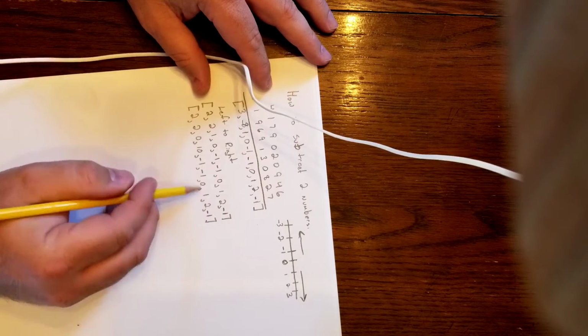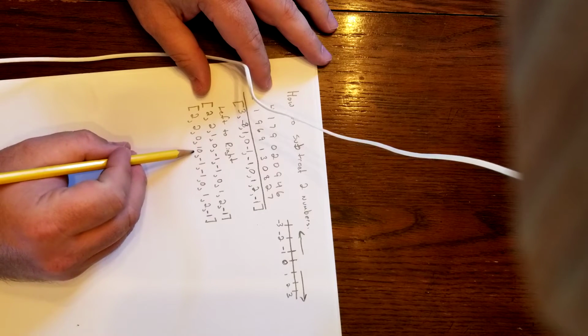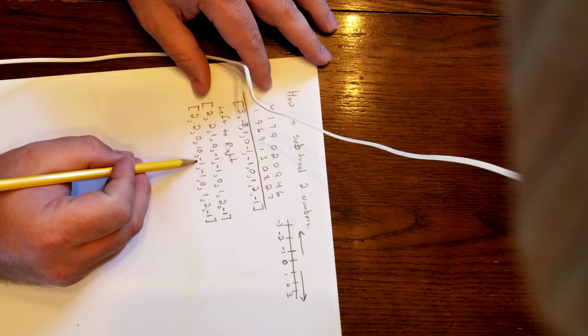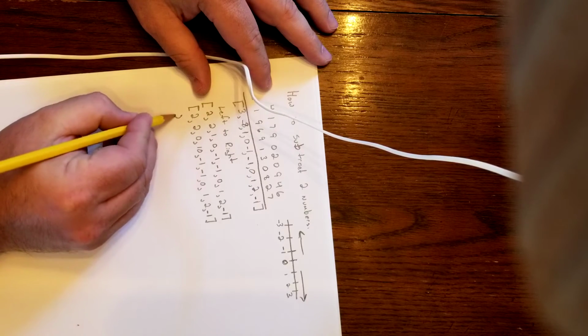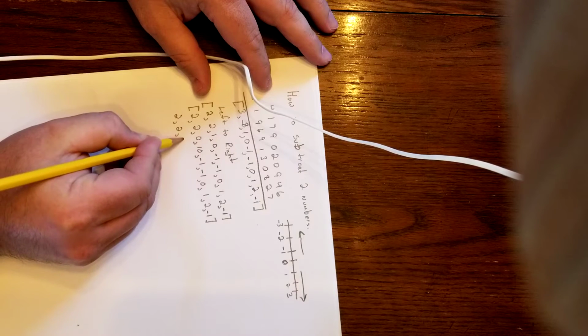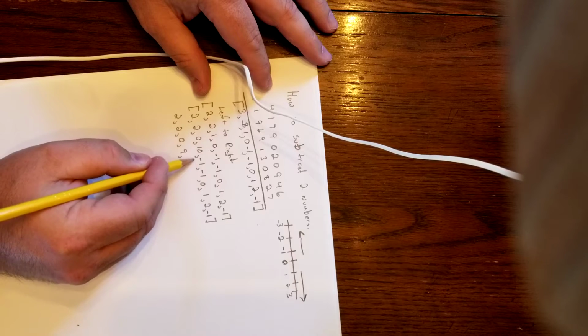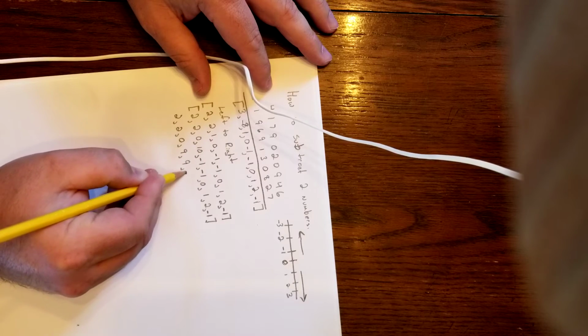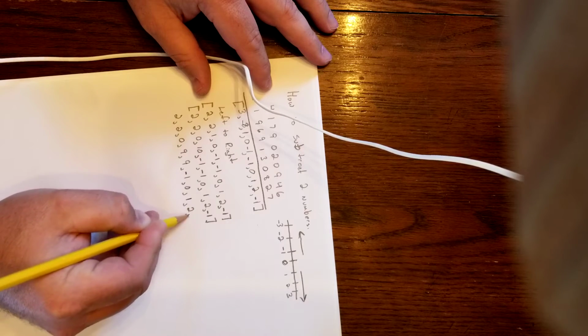So following the same rules, I have 2, 2, 0, 10. Because this is positive and this is negative, I want to add 10 to here and subtract 1 from here. So I have 2, 2, 0, 9, and then 10 is 9, -1, 0, 1, 2, -1.